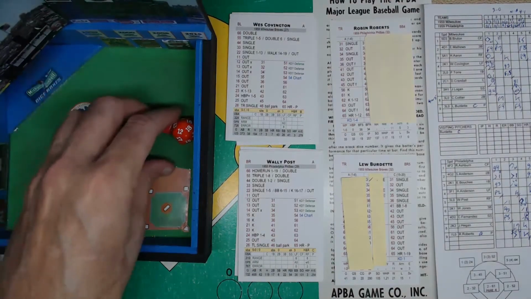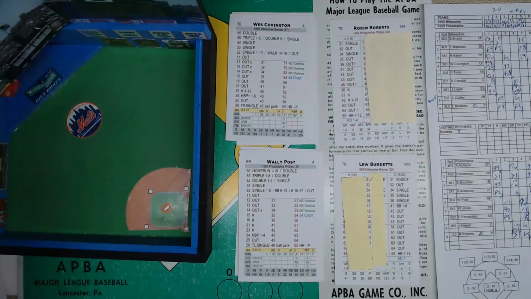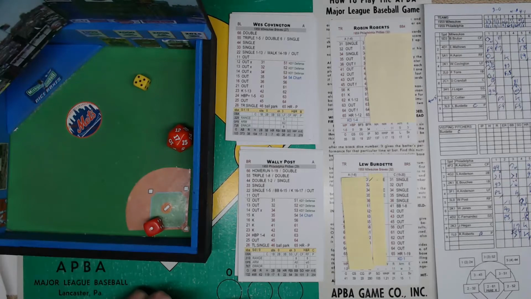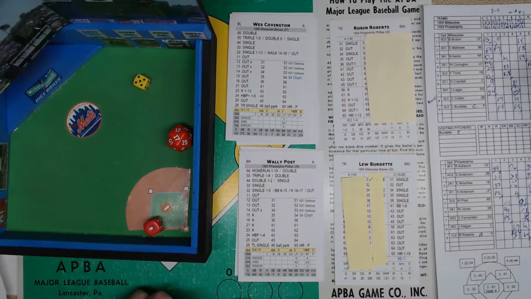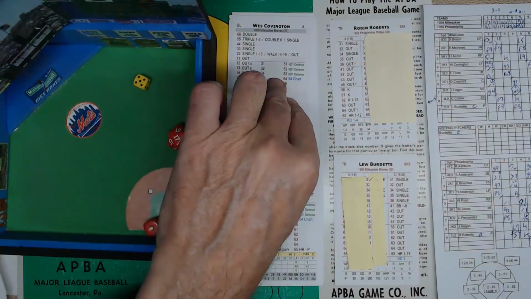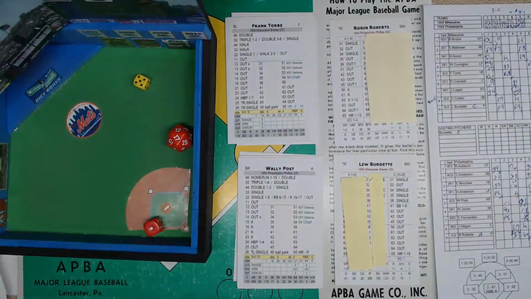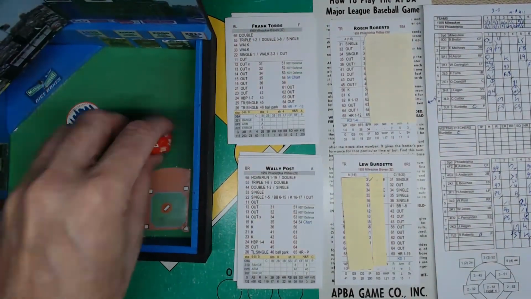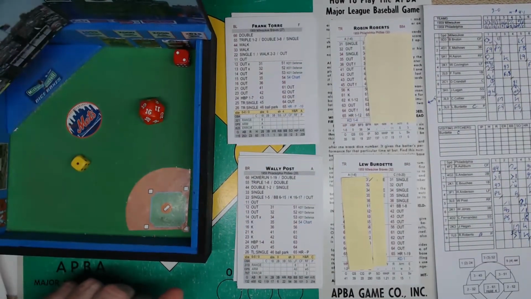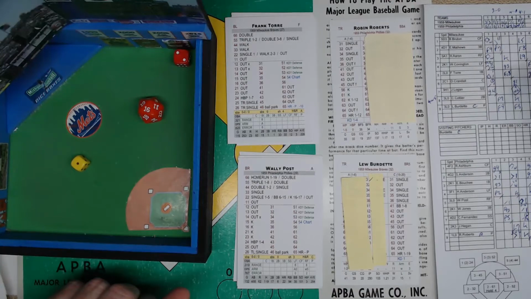Wes Covington to lead it off against Robin Roberts. Both these pitchers can go a long way, so we're hoping for a double complete game, and that's a fly ball. Deep left field. Backing up to the track is Anderson. Harry Anderson makes the catch. Next up is Frank Torre, who collects a ton of base on balls, but here he's just going to bounce out to the shortstop.